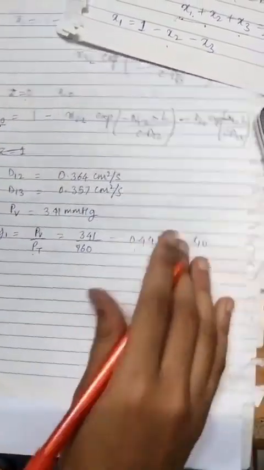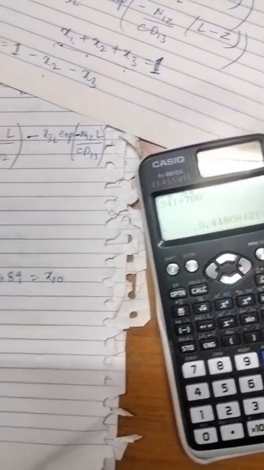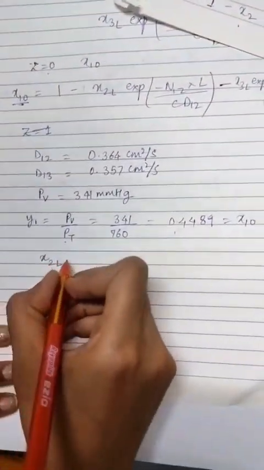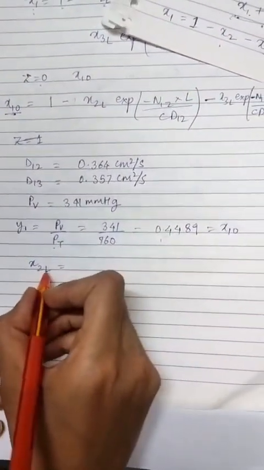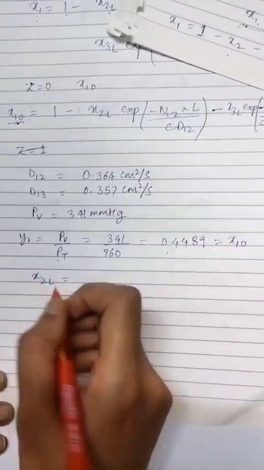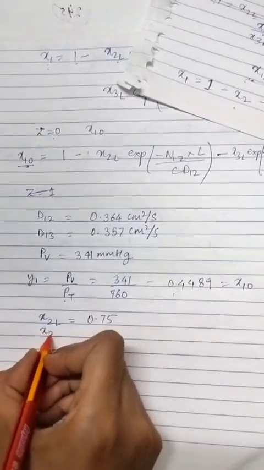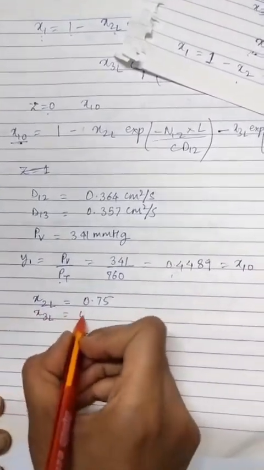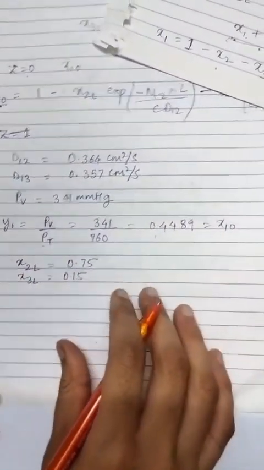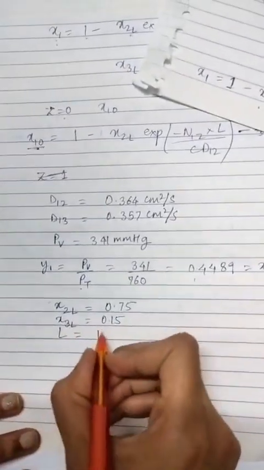In the question, as we read, we are given x2L, which is the composition of nitrogen in air, 75%, which is 0.75. Oxygen composition is 15%, 0.15. And your L, the length of the tube, is 11.2 centimeter.